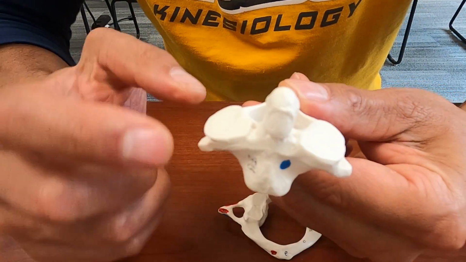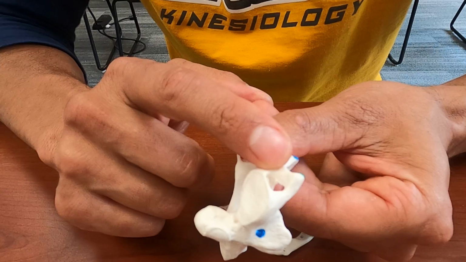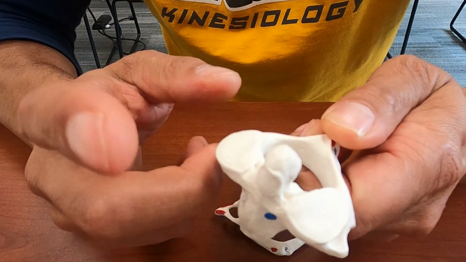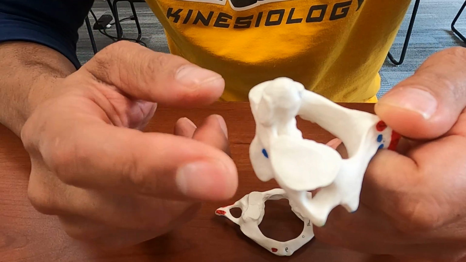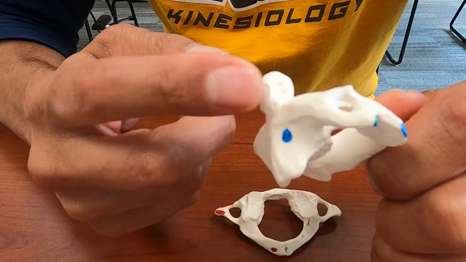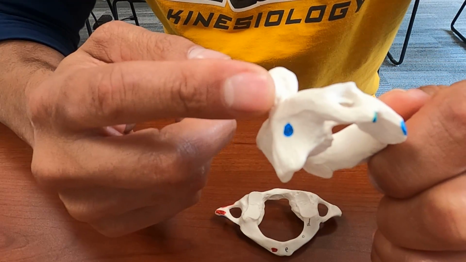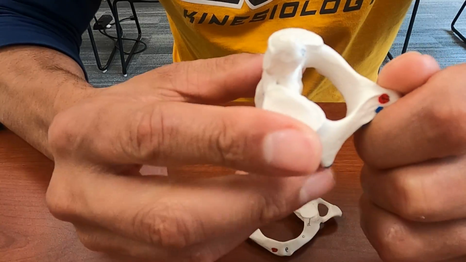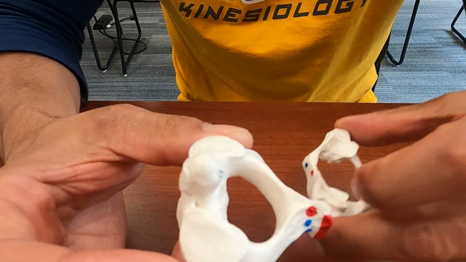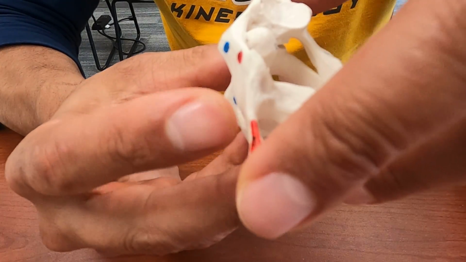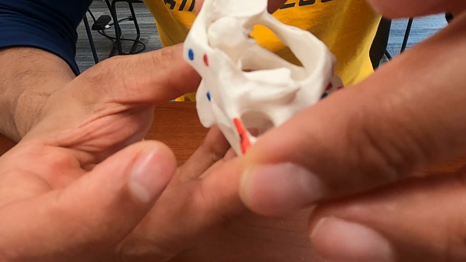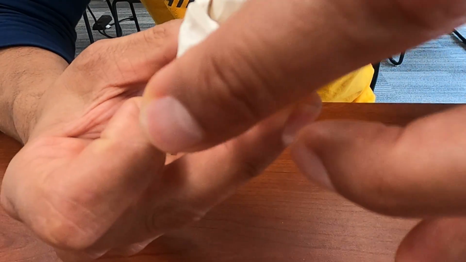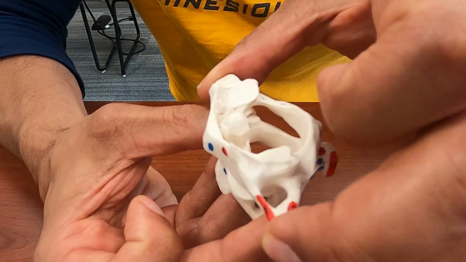Cervical 2, again, you have your foramen right there, the holes, so you can see. Its most distinguishing feature is this dens, or the odontoid process, a tooth-like projection. And so this projects straight superiorly. So if you actually take C1 and pop C1 on top of it, you get this, which allows C1 to pivot and rotate on C2.